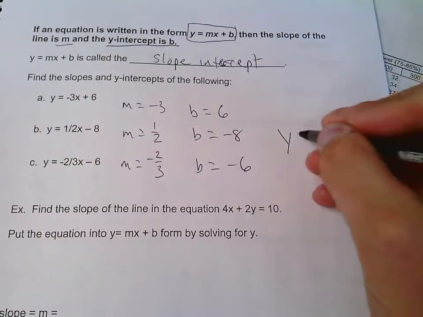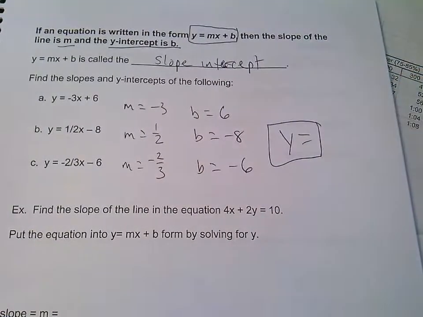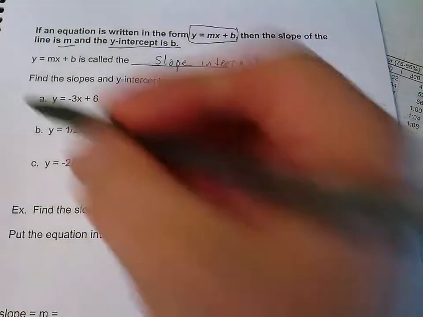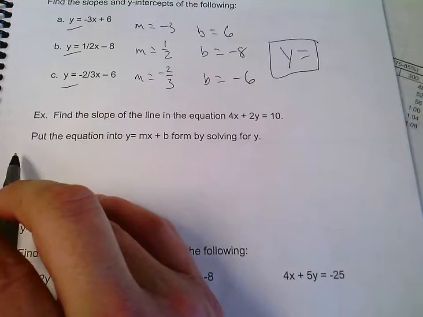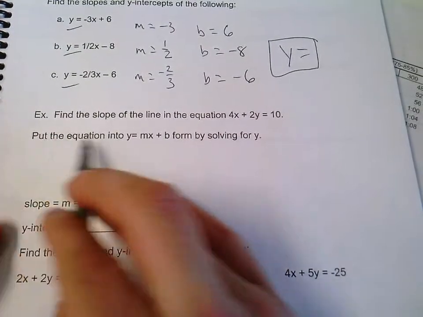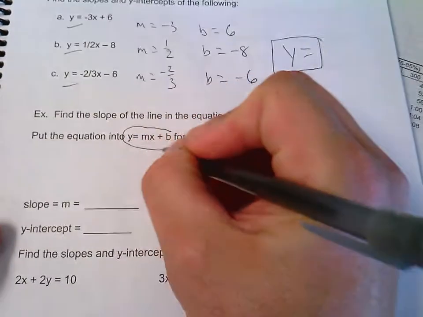All of these equations, we're going to talk about this y equals form, when y is by itself. Here, here, here. Okay, well, what happens when y is not by itself? We're going to find the slope of the line in the equation 4x plus 2y is equal to 10. So what we're going to do is put the equation into the form y equals mx plus b by solving for y.